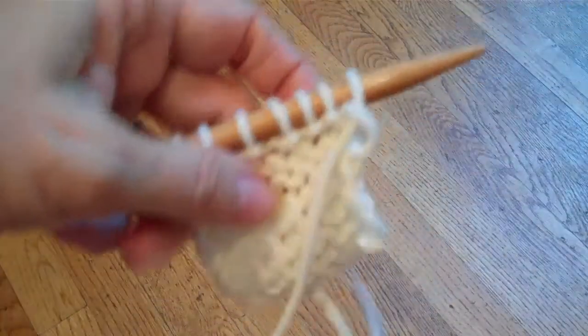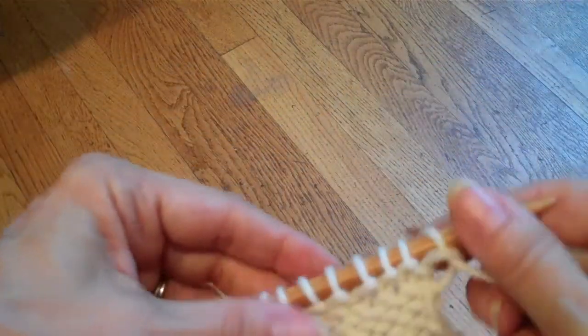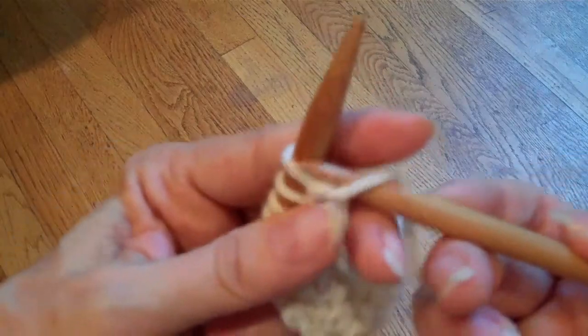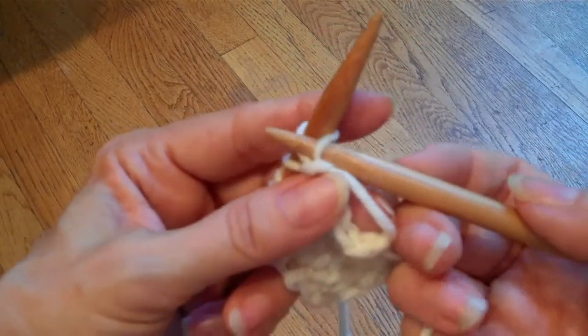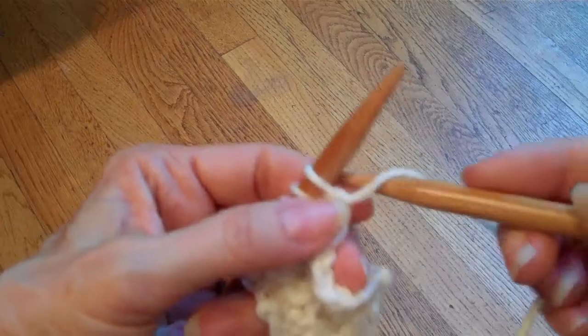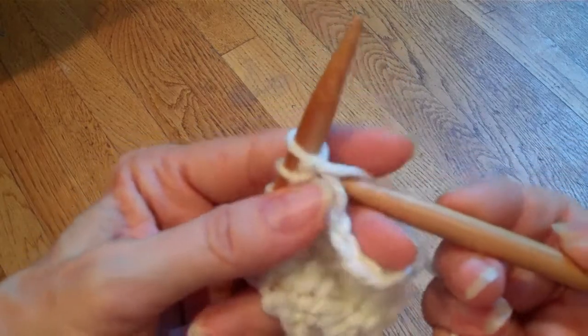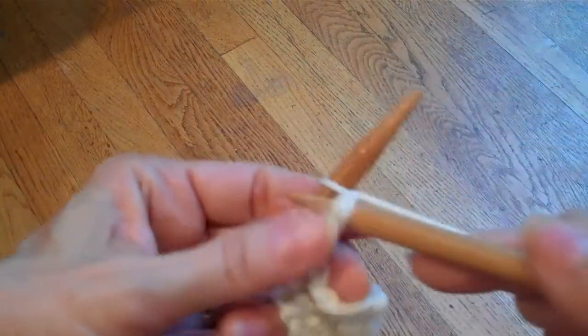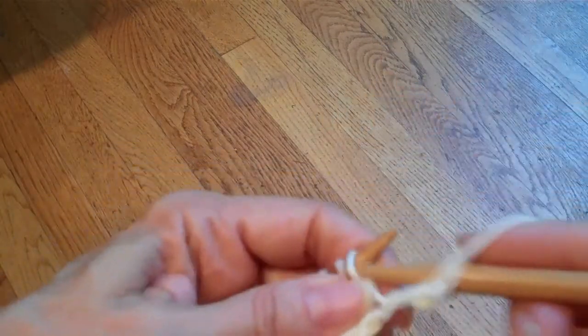Now let me purl this, and I've never seen anybody purl through the back on purpose, because it is hard to purl through the back. You have to really do some gymnastics with your needle, so that's not really a problem. People generally only do this on the knit rows.